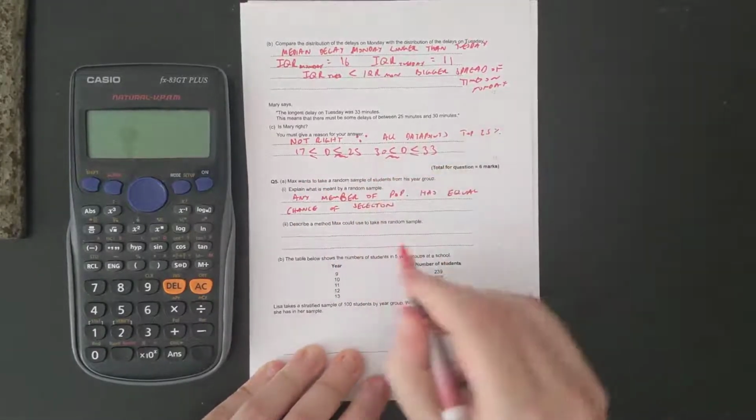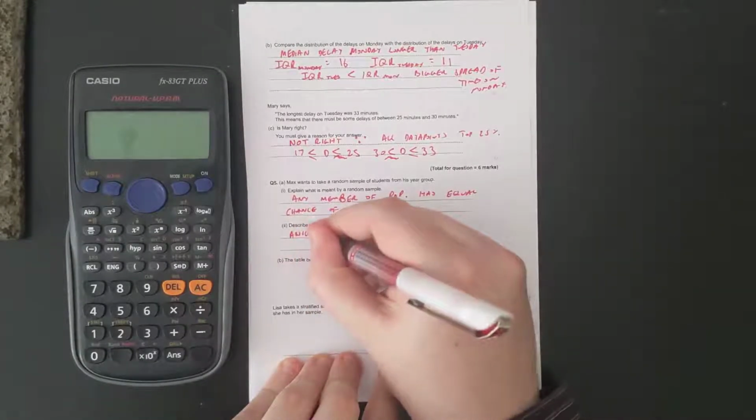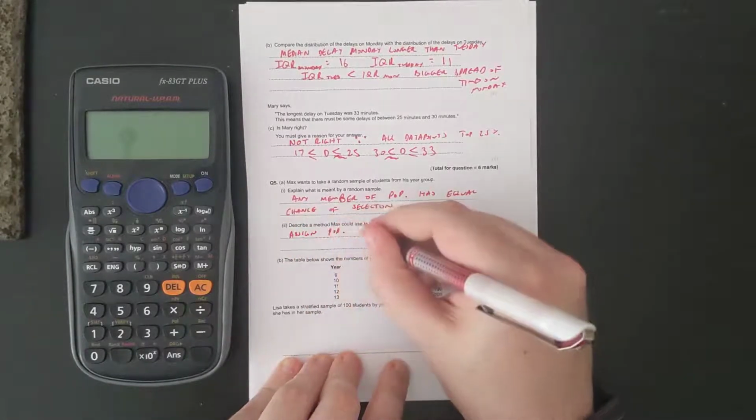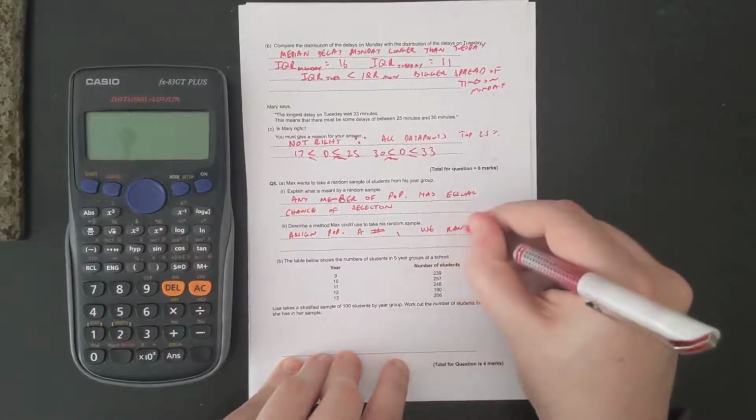And part B, describe a method that could be used. The most common method used is assign each member of your population a number, and then use a random number generator.